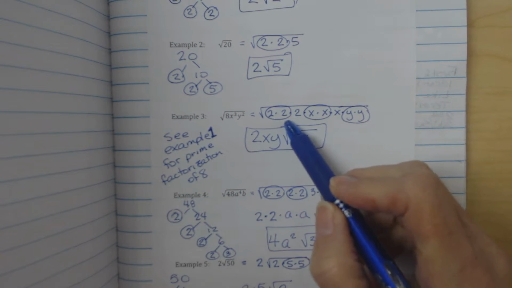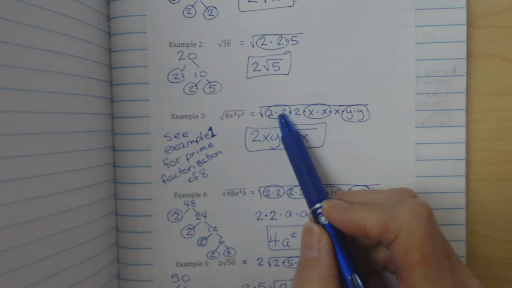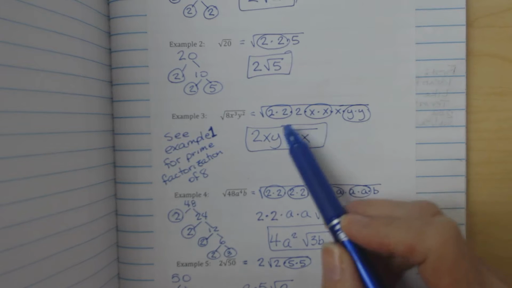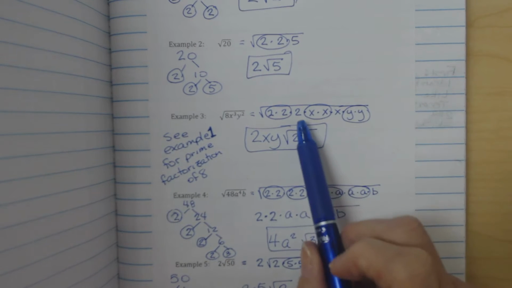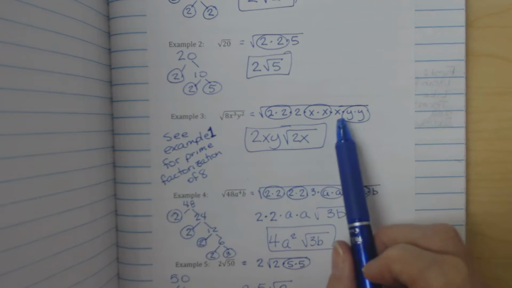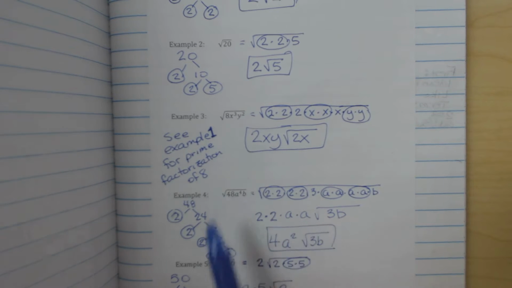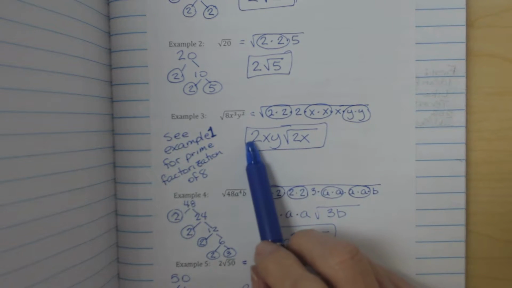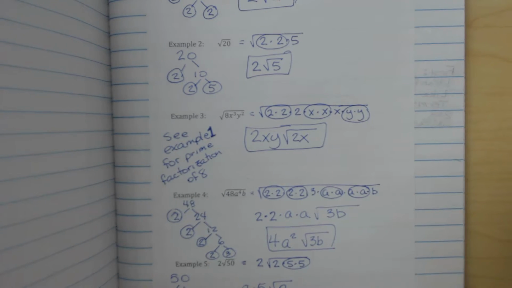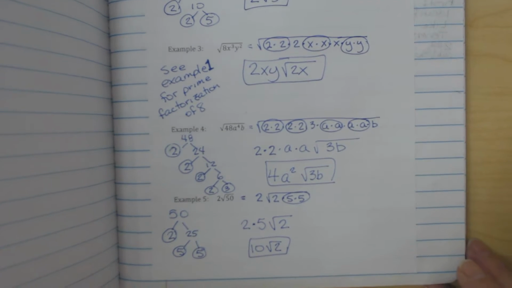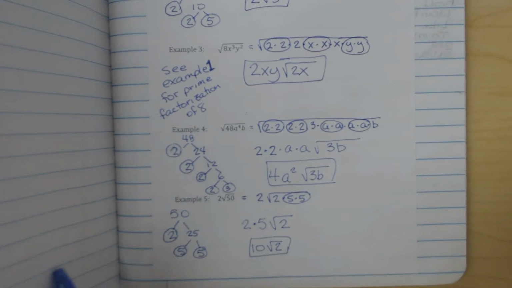We have a pair of 2's, a pair of x's, and a pair of y's. So this pair of 2's brings out a 2. The pair of x's brings out 1x, and the pair of y's brings out 1y. Left underneath the radical is 2 and 1x. So the square root of 8x to the third y squared will simplify to be 2xy times the square root of 2x.